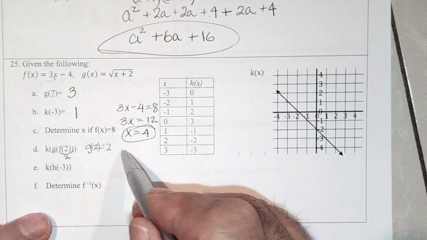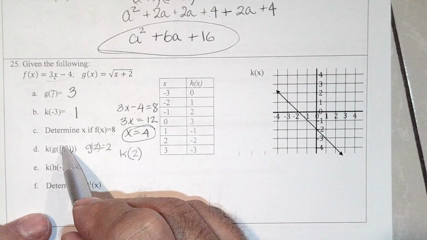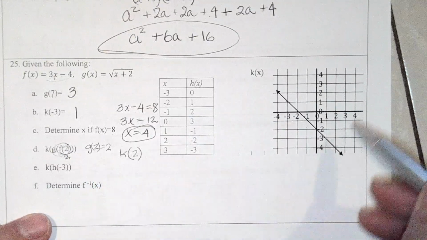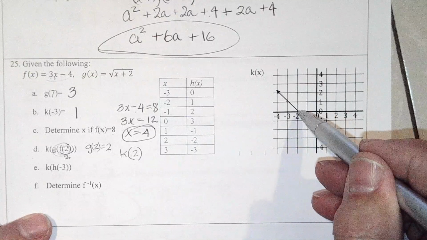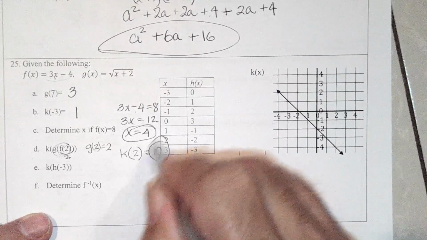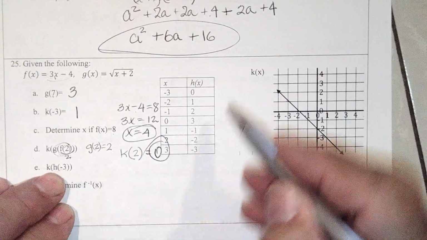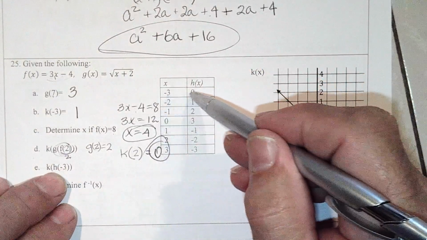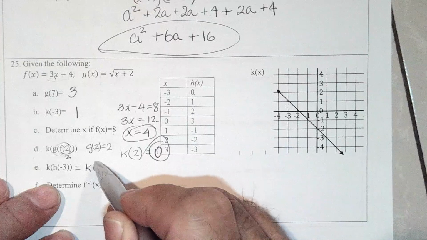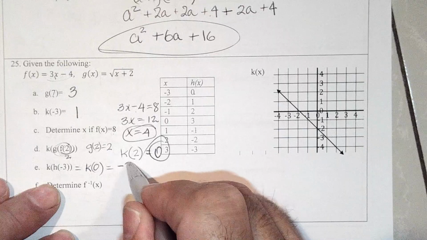So now I got to figure out k of 2. This was 2. When I put that into g, I got 2. And now I got to find k of 2. So I'm going to come over here and go to 1, 2, and it looks like it's really close to 0. Now it says find h of negative 3. Negative 3, h of it is 0. So I got to find k of 0. And of 0, k is negative 2.